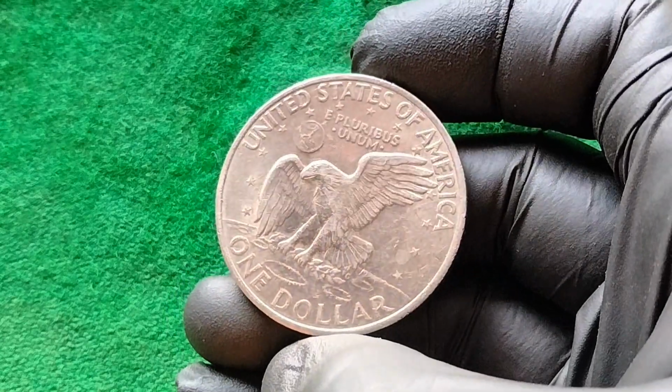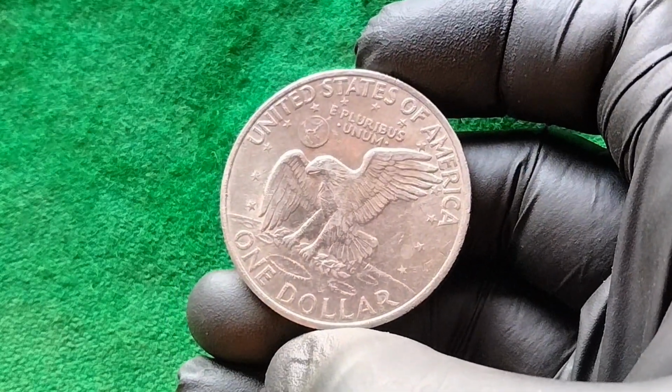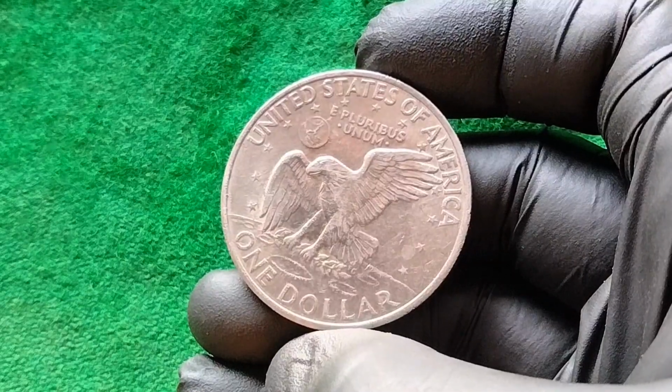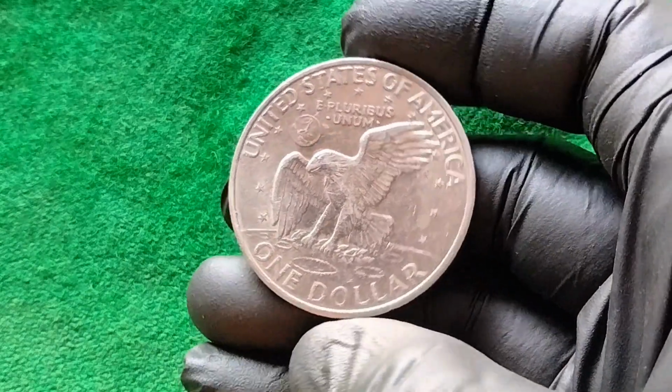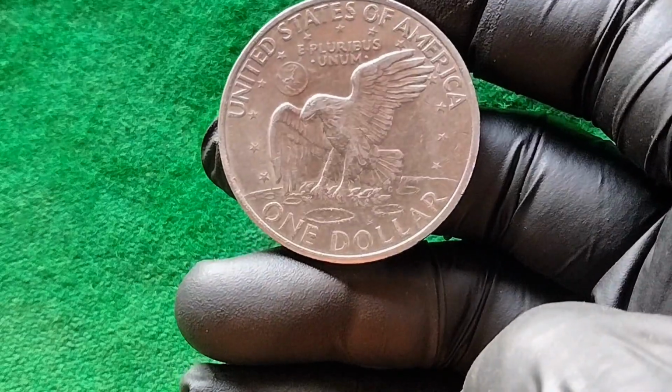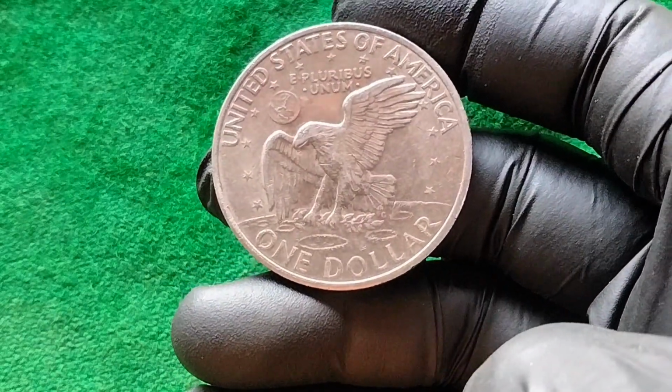Eisenhower, the 34th President of the United States and a 5-star general who served as Supreme Commander of Allied forces in Europe during World War II. The coin represents both American leadership and the pride of the nation during the Cold War and space exploration era.